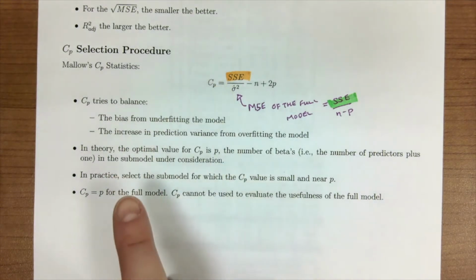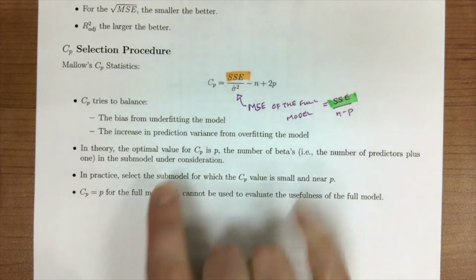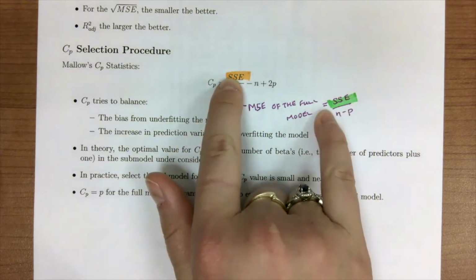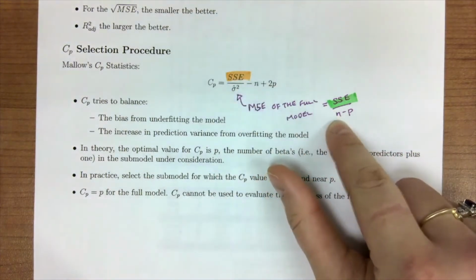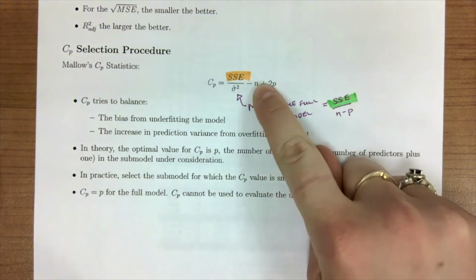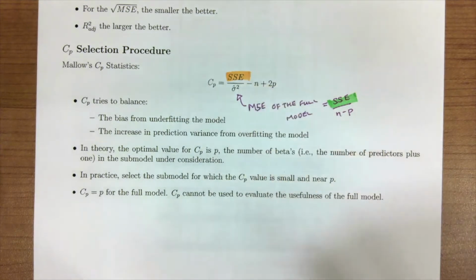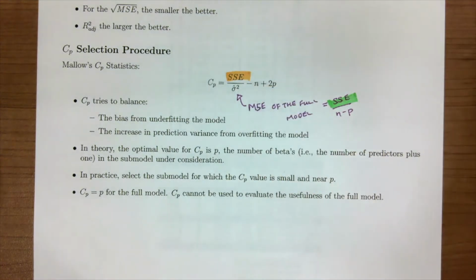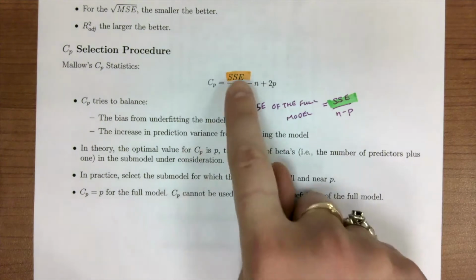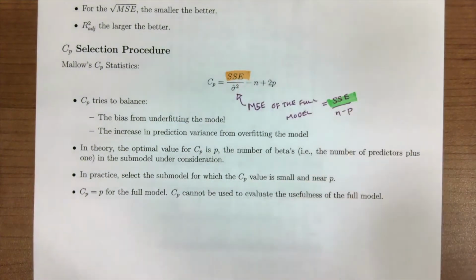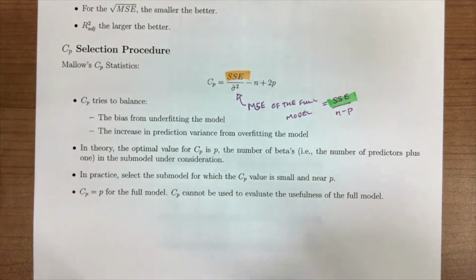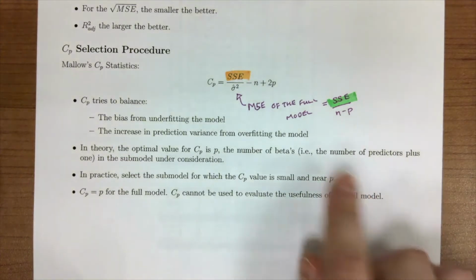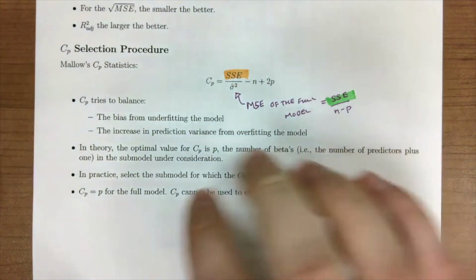And so that's why in a full model, this orange and this green would match, they would cancel out, then you'd be left with n minus p minus n plus 2p, which results in p. Okay, so that's why for the full model, this orange and green value would match, and we can't use this. But it is practical for anything or a subset of the full model because this orange and green value aren't the same.